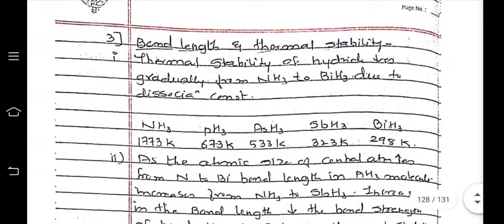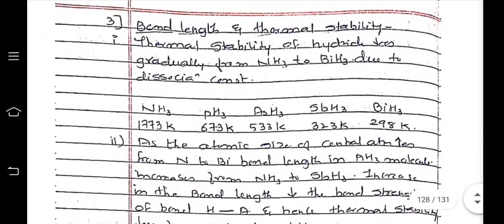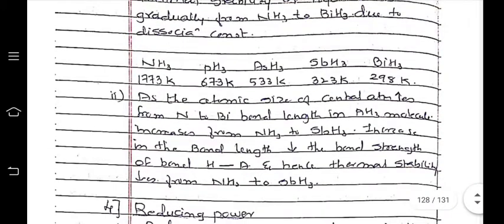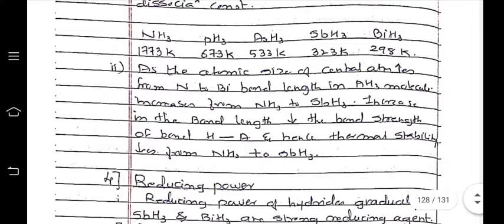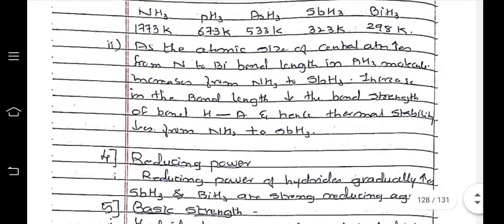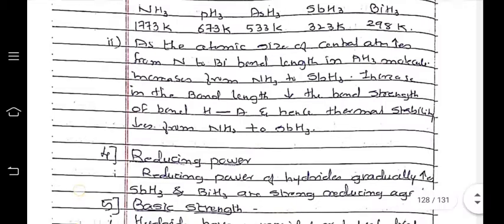Bond length and thermal stability. Thermal stability of hydrides decreases gradually from NH3 to BiH3 due to dissociation. NH3 1773 kelvin, PH3 673 kelvin, AsH3 533 kelvin, SbH3 323 kelvin, BiH3 298 kelvin.